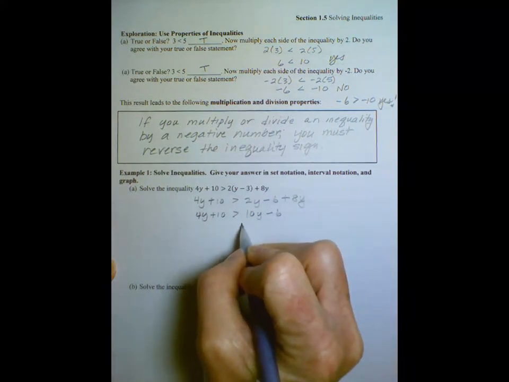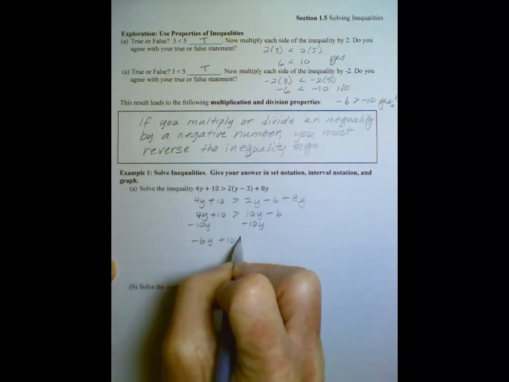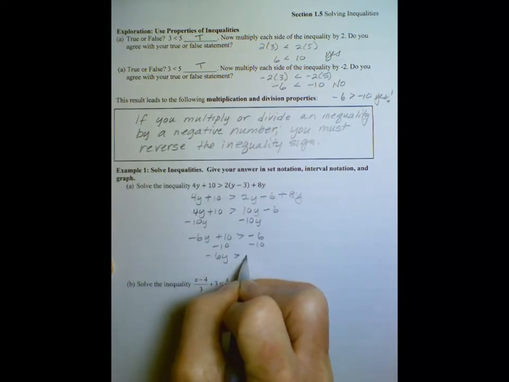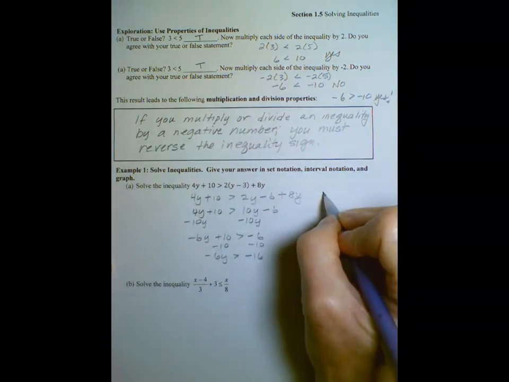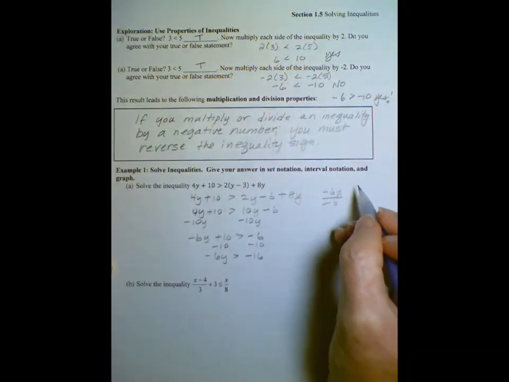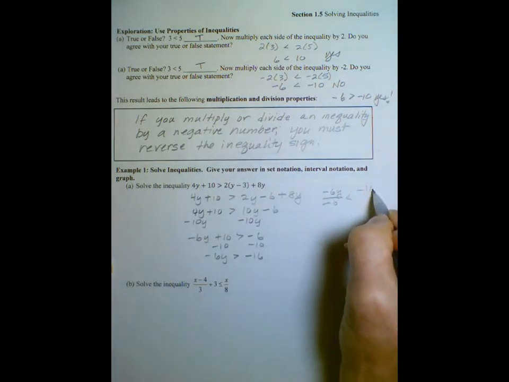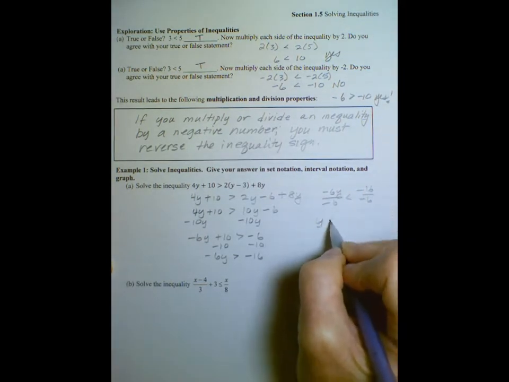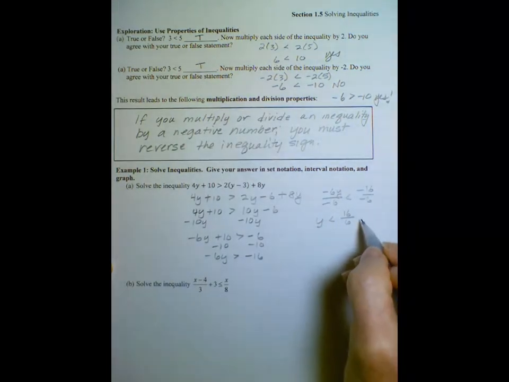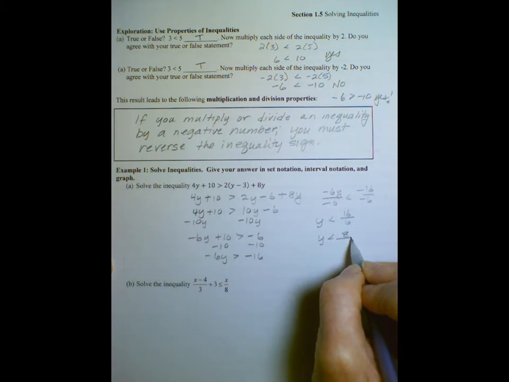So I'm going to subtract 10y. -6y plus 10 greater than -6. Subtract 10. -6y greater than -16. And divide both sides by -6. This is the step where I do it, so I've got to reverse my sign. So I get y is less than 16 over 6, which is going to simplify, isn't it? They're at least both divisible by 2, so y is less than 8/3.